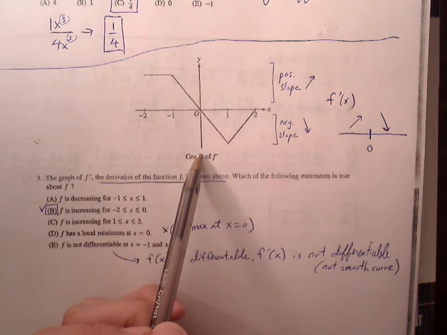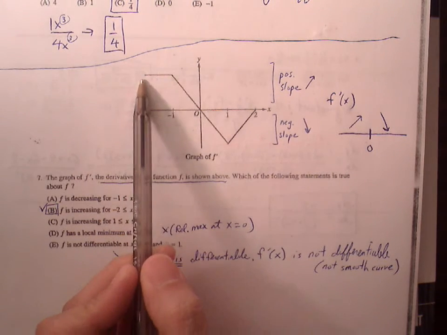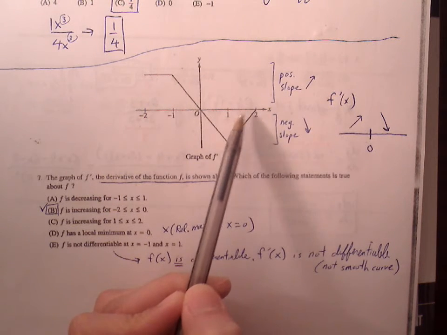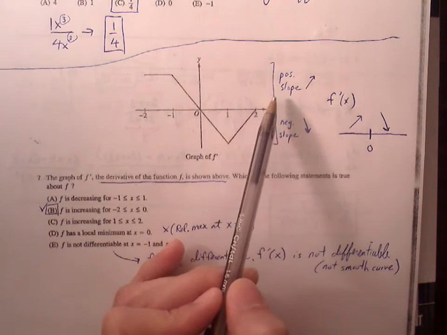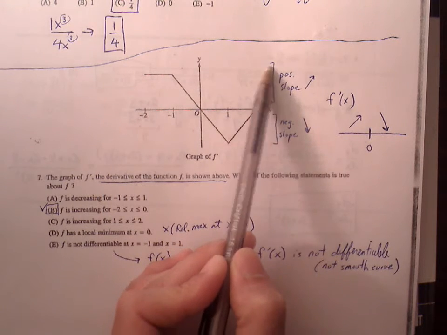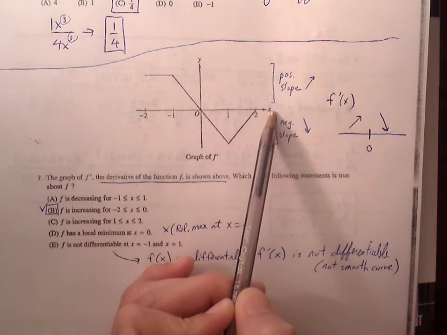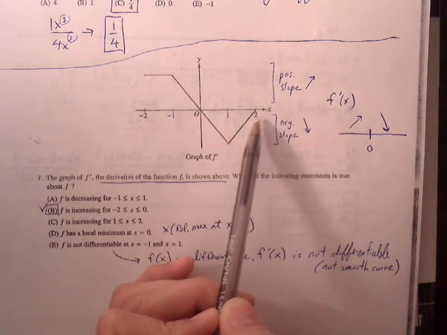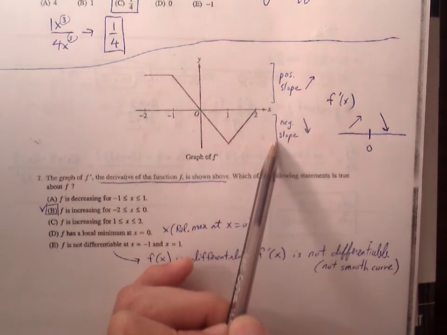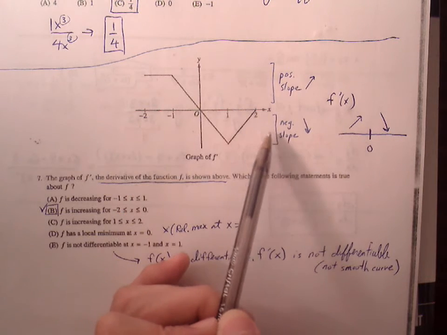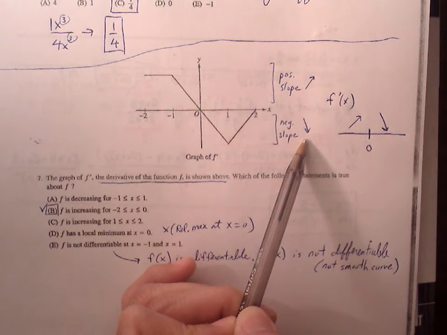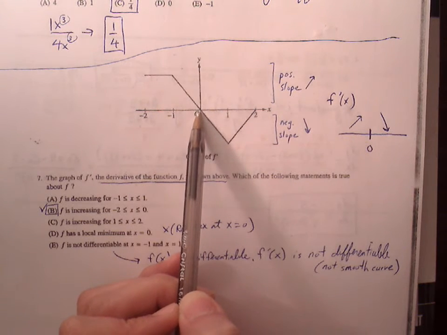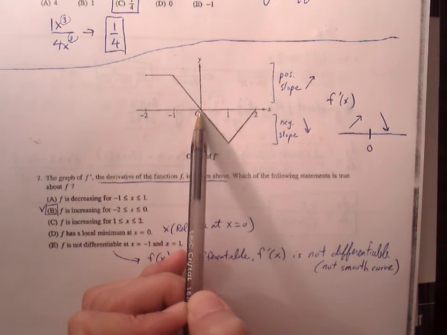If we're looking at the f prime graph, we have to understand this is not the shape of the original function. To help map this out, I like to indicate that the portion that sits above the x-axis represents where the original graph is going to have positive slope, and wherever f prime is below the x-axis, that indicates where the original graph has a negative slope. Also, if it hits the x-axis, that's when the original graph has a slope of 0.